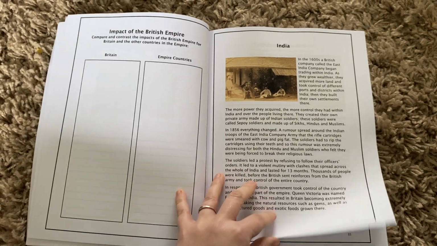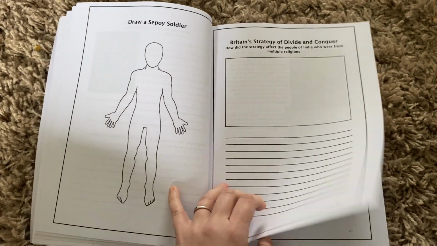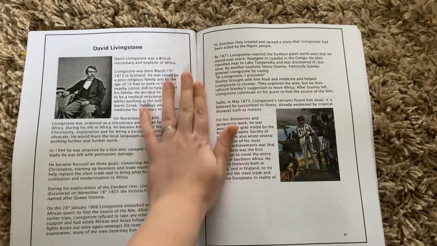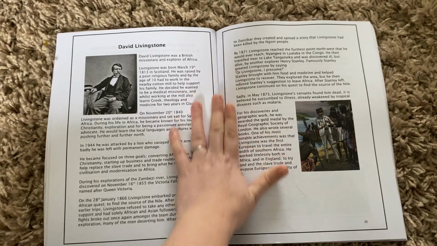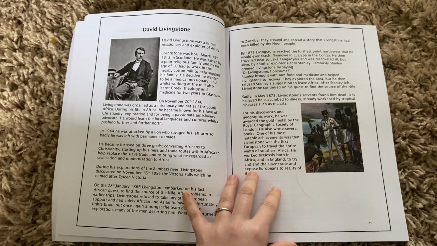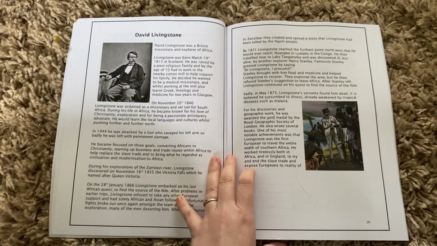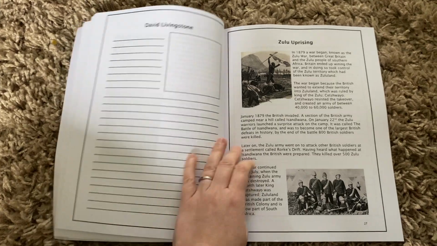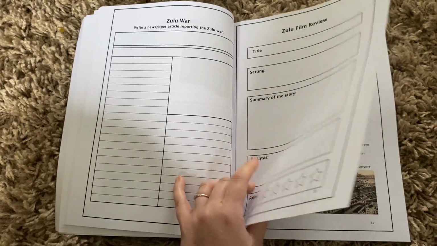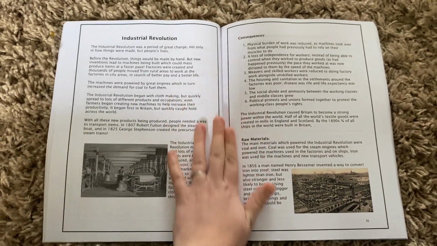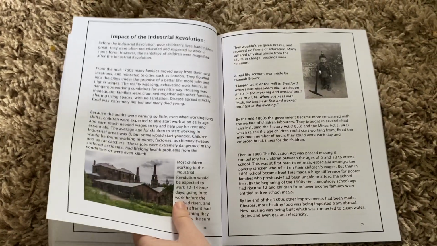So we're looking at India and the British Raj period, and also the not great things about the empire, like how it actually impacted people living in the countries that we basically occupied. So it's giving the kids a realistic view of the empire and what the consequences were of it. So looking at David Livingstone and exploring, and then the Zulu uprising and what led to it. A film review, and then going back to England and looking at the Industrial Revolution and how that impacted life in Britain.